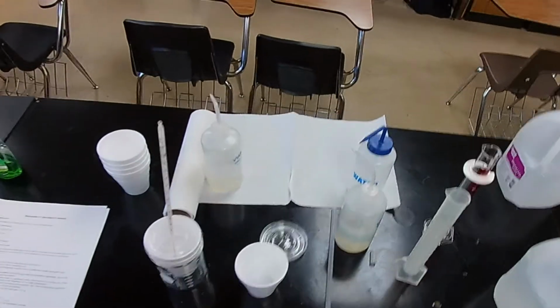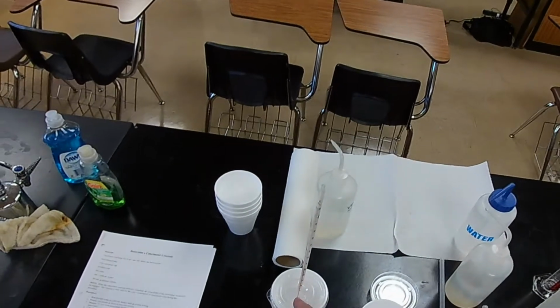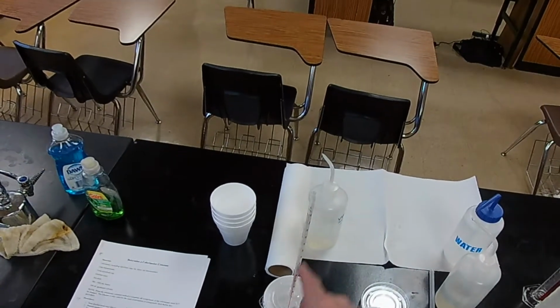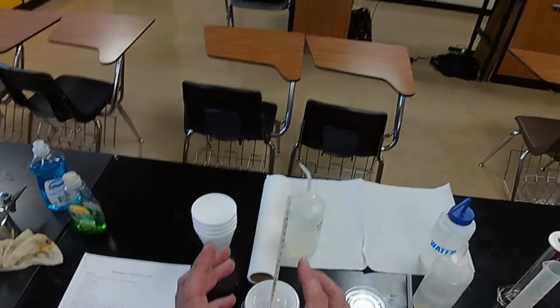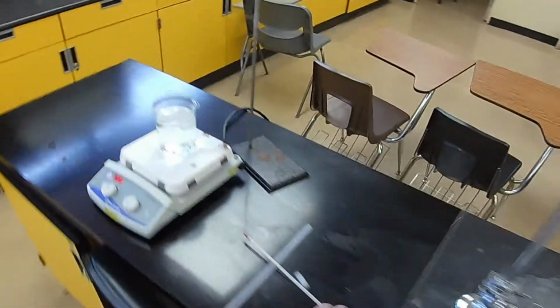Okay? So, this thermometer must stay with the calorimeter. This is an integral part of the calorimeter. You cannot change it. So that's why we need a second thermometer to measure the hot water.